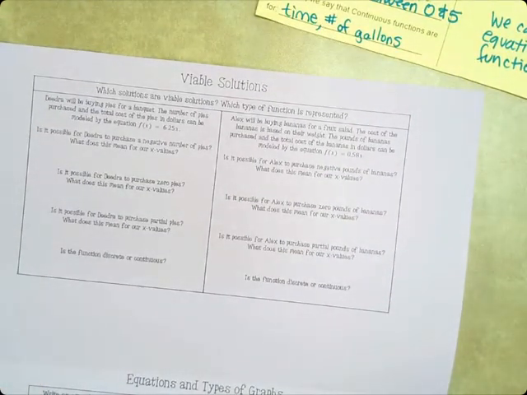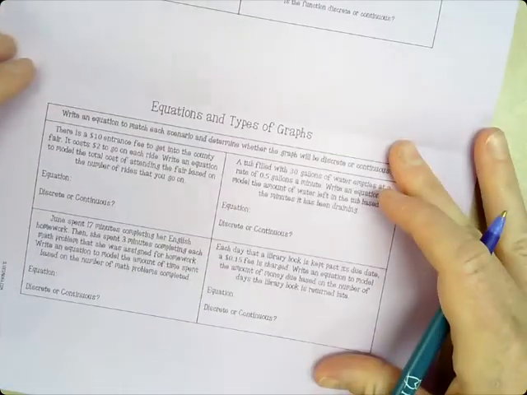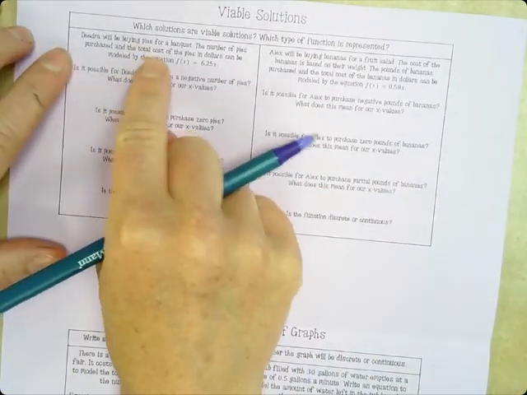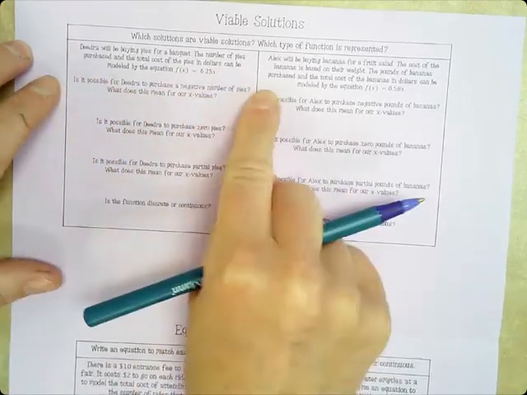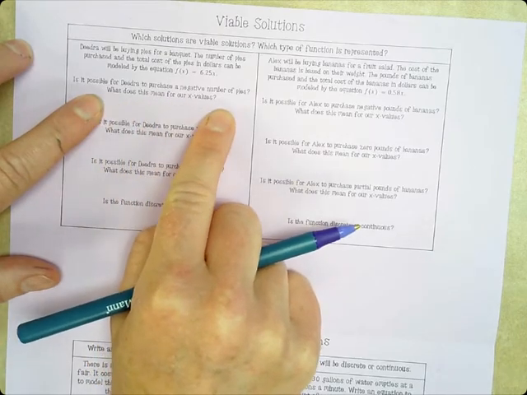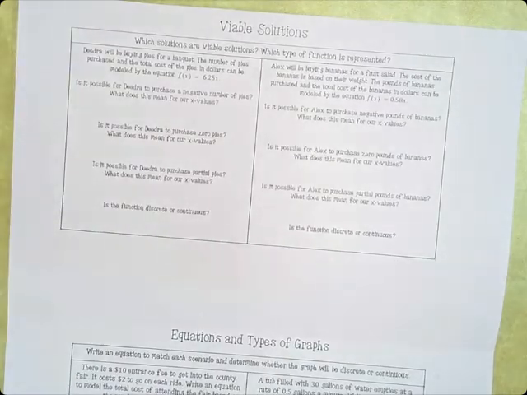So you're going to do this with your table group, both viable solutions, so possible solutions, and then you're also going to do equations and types of graphs. So you're going to work with your table group. Make sure you read everything. You're going to answer the question. It says, is it possible? Answer that. And then it says, what does this mean for our x values? You have to answer both questions. So it's a yes or no, and then explain what this means for the x values.